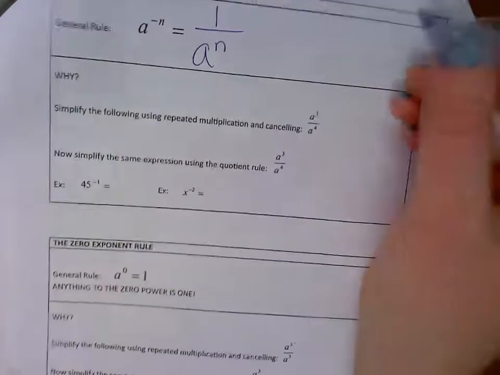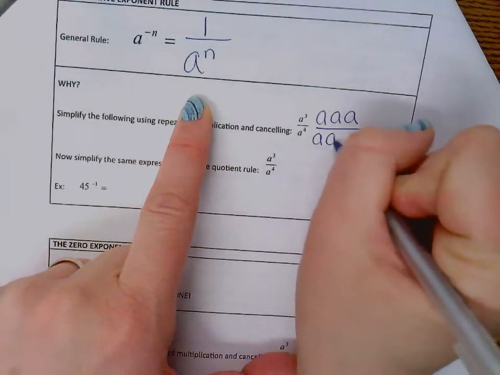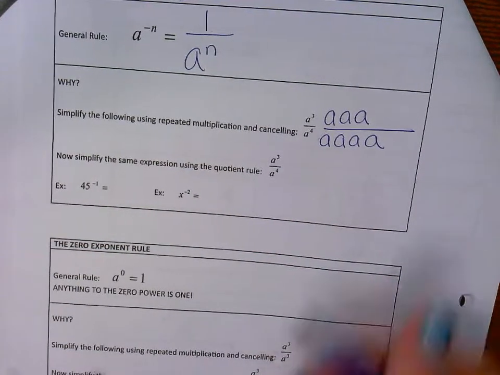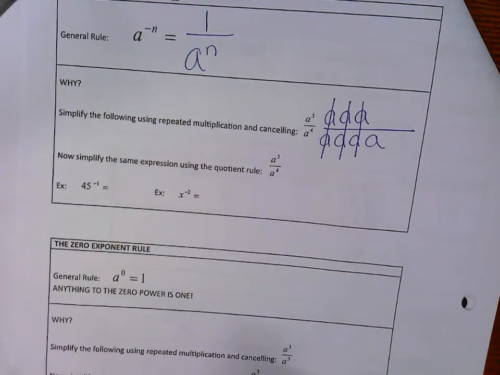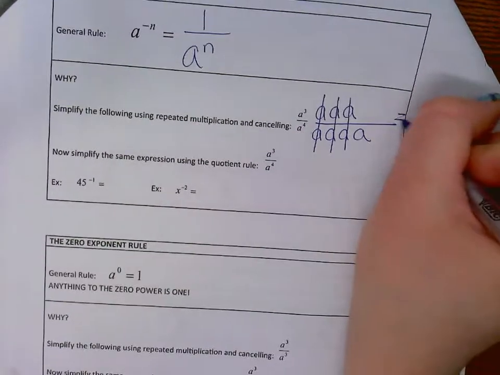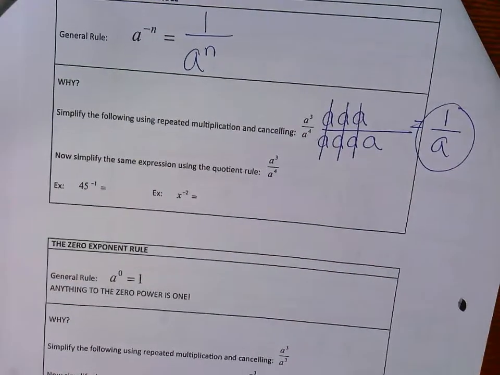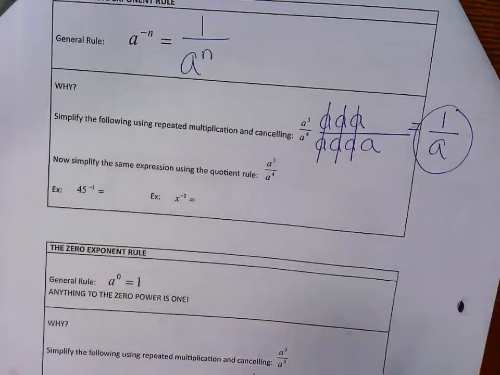Okay, so I would have a cubed on top and a to the 4th on the bottom, right? That's repeated multiplication. I can cancel out 3 of those a's, and I could write my final answer if I wanted to as 1 over a, right? Because I have 1 a left in the denominator. Anything divided by itself is 1.